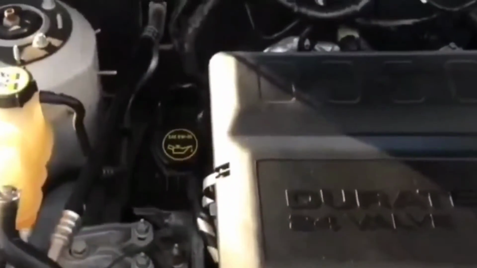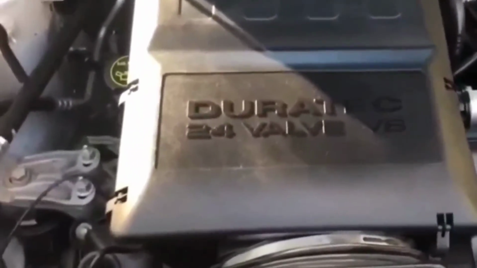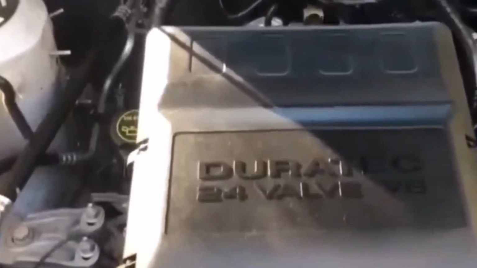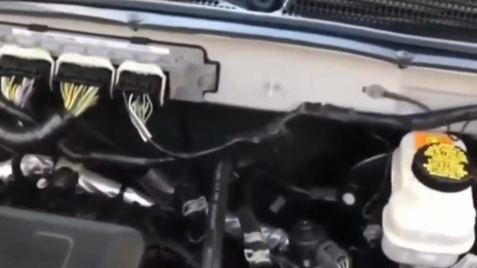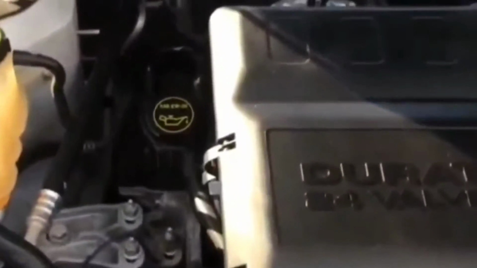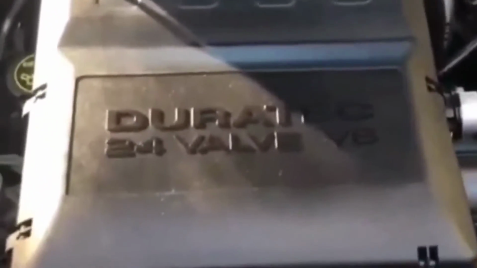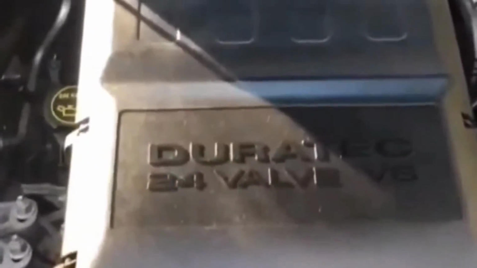Now, how do you know if the monitors are complete? Normally a drive cycle takes anywhere from 25 miles. You have to drive the car a good 25 miles. Sometimes it can be as much as 100 miles. It really depends on how you drive your car. How do you know if your drive cycle is complete and all the monitors are complete, or all except for one? You can take an OBD2 scanner, plug it in, and it'll tell you how many monitors are complete and how many are incomplete, and it'll literally tell you which monitors are complete and which are not complete.